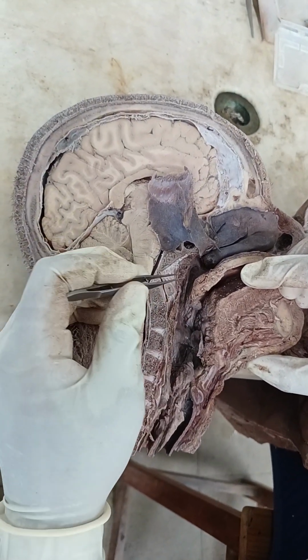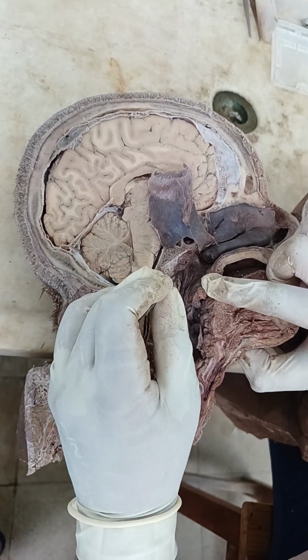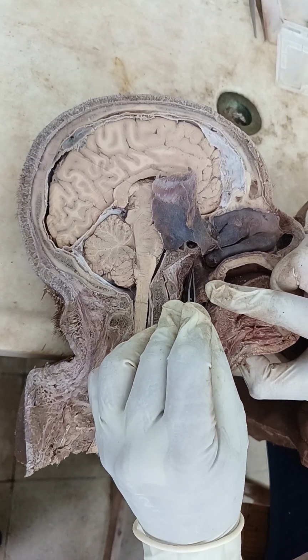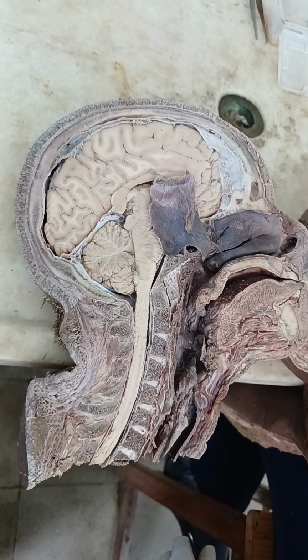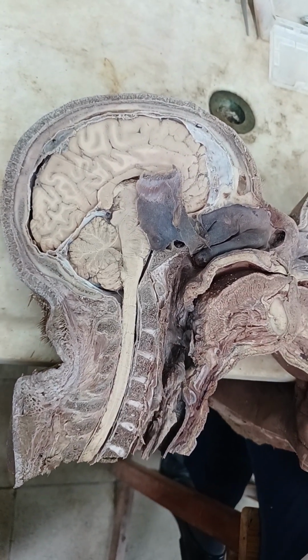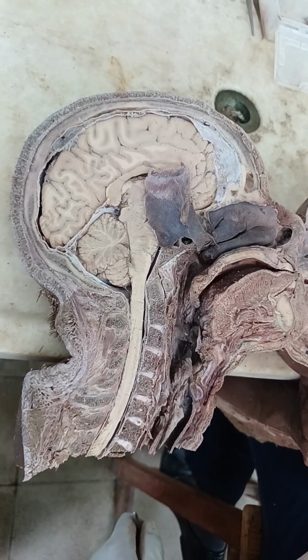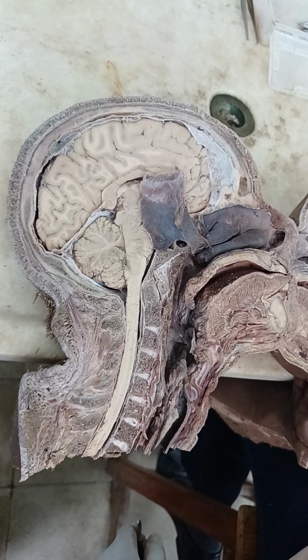There is the pharyngeal tonsil, also called the nasopharyngeal tonsil. And just above the opening of the auditory tube, there is the tubal tonsil. These four tonsils prevent infection from the nasal cavity as well as from the oral cavity, and protect. So it is called Waldeyer's ring.